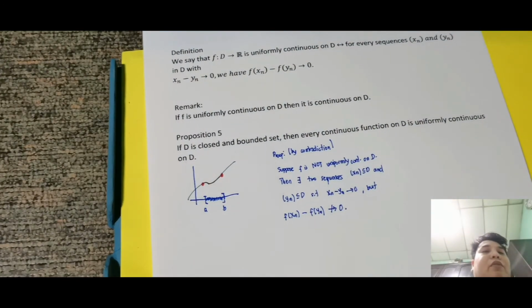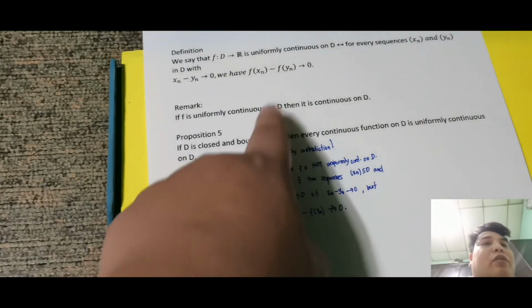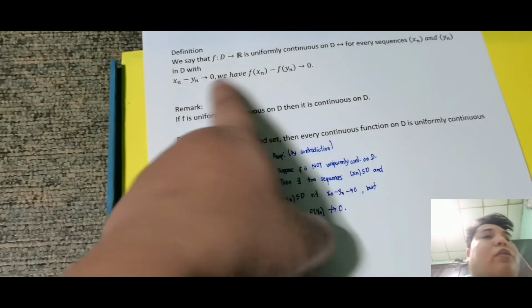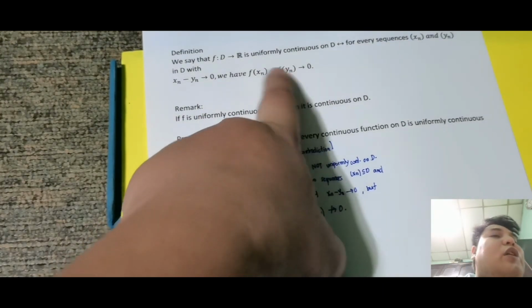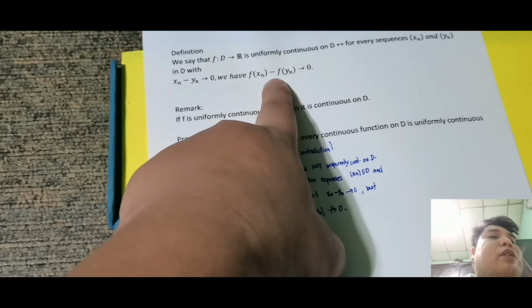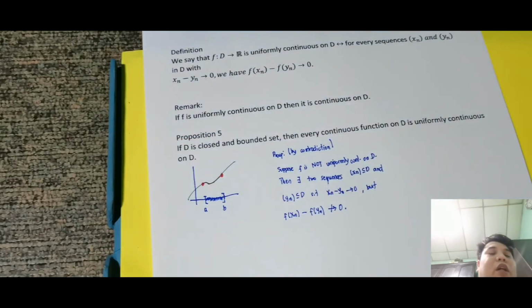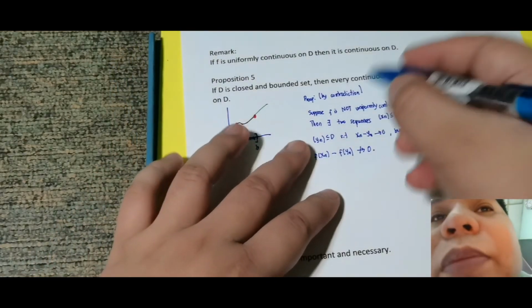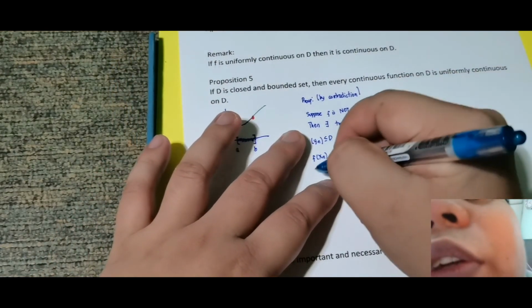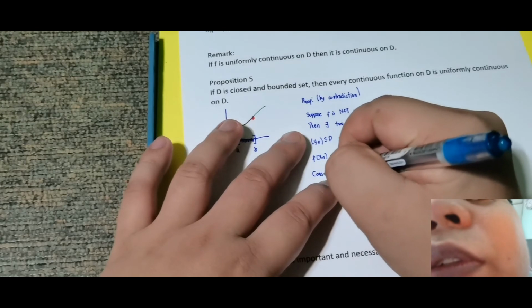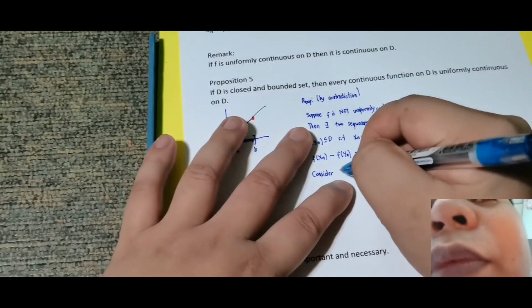Kumbaga, ipinasok ko yung conclusion ng definition. Nag-negate. Ang negation niya is yung f of x sub n minus f of y sub n does not approach 0. Okay? So, ang goal natin makapagpakita tayo dyan ng contradiction. Ngayon, focus tayo. May dalawang sequence pa rin tayo dyan. Start tayo una kay x sub n. So consider x sub n.